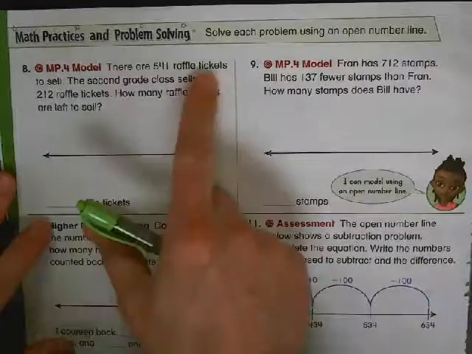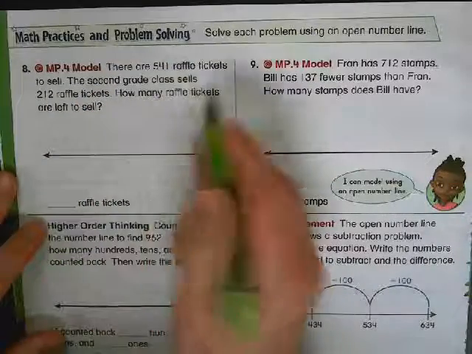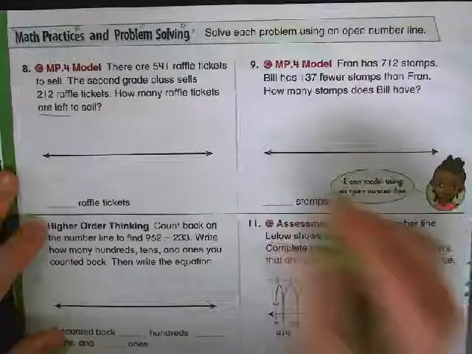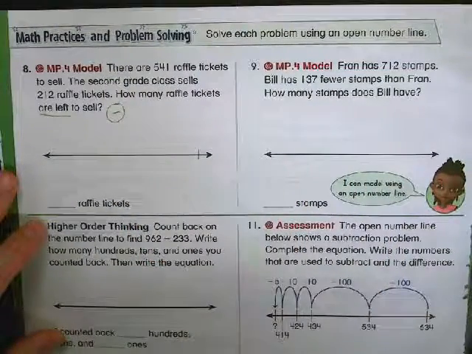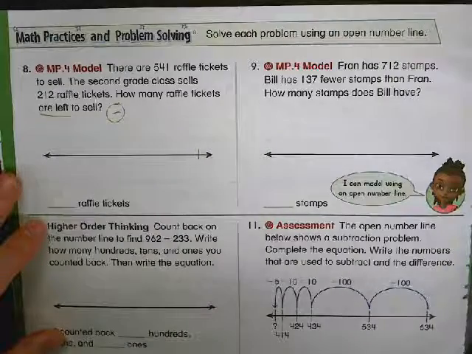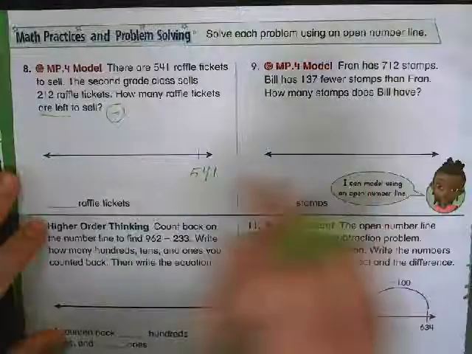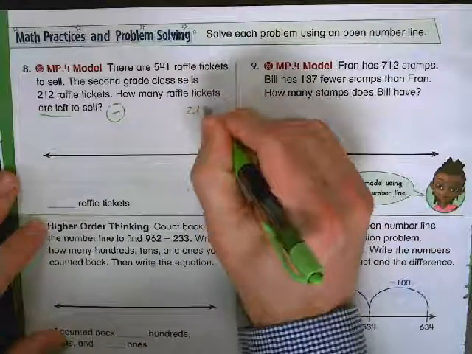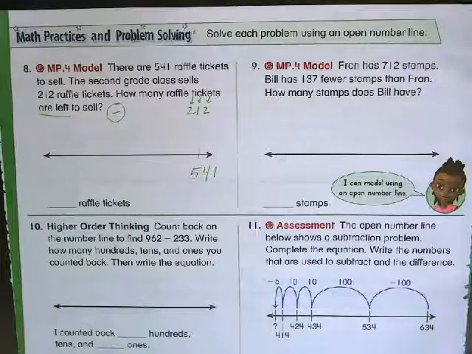There are 541 raffle tickets to sell. The second grade class sells 212. How many raffle tickets are left to sell? So you know "are left" is subtraction. That's key. You have 541. You need to go back 212. Break this 212 apart, by hundreds, by tens, by ones. Those digits will help you subtract.